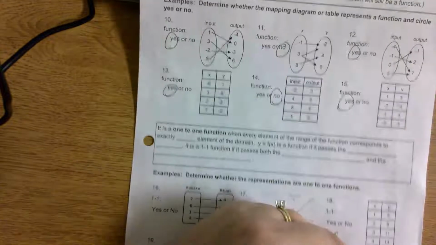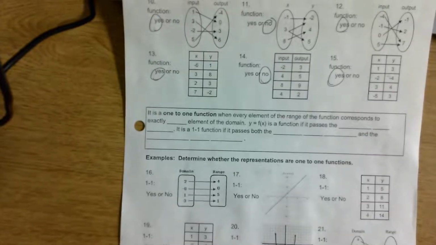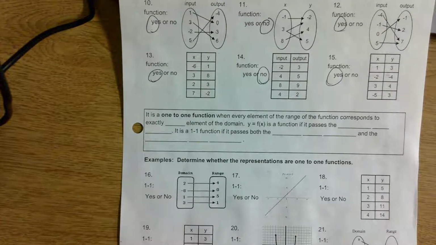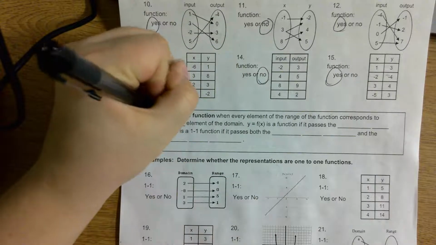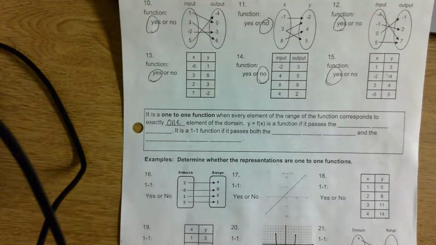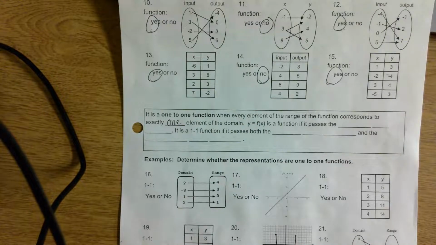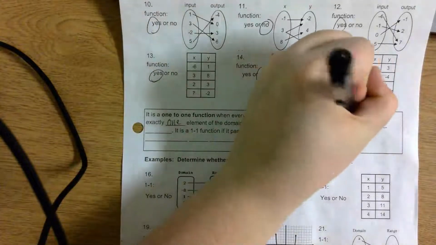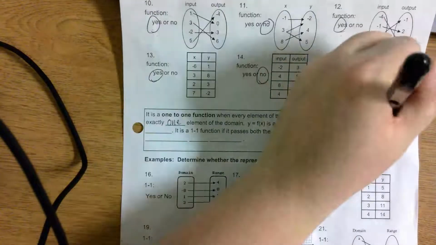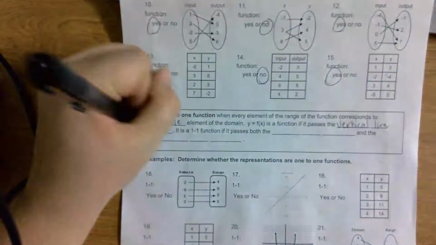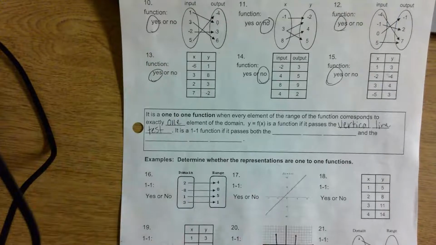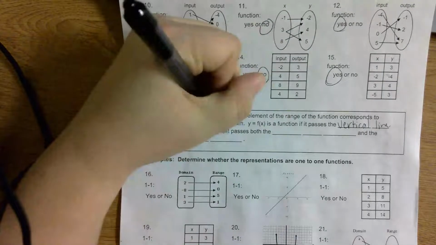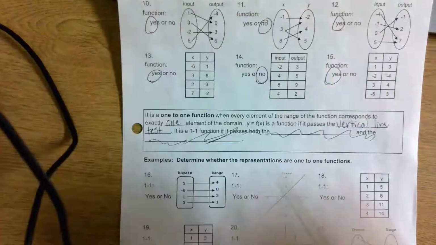So, it is a one-to-one function when every element of the range of the function corresponds to exactly one element of the domain. Y equals f of x if it passes the vertical line test. I am not sure what the next blanks are supposed to say, so I'm just not going to do them.